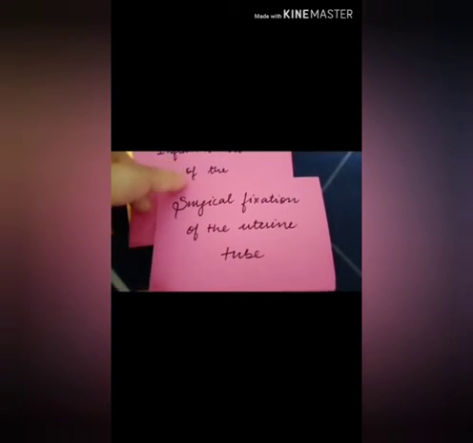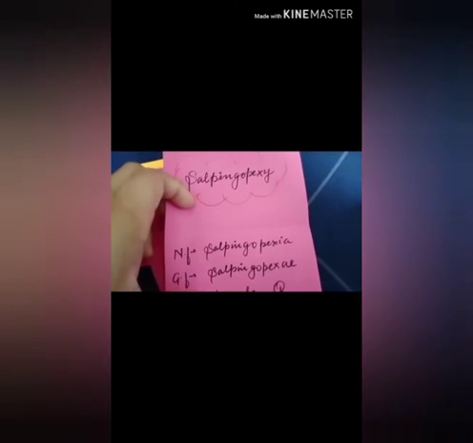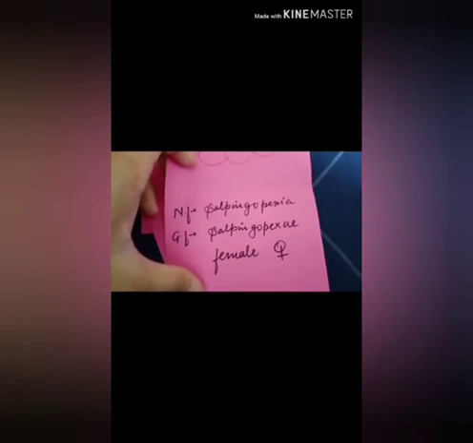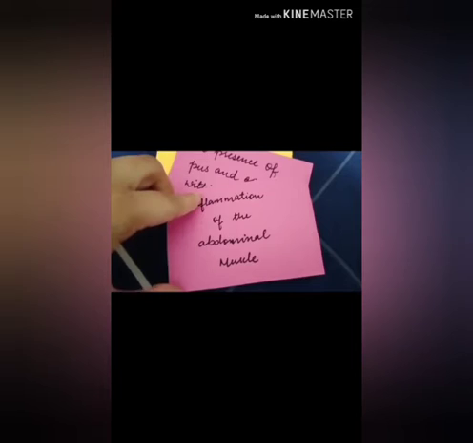Surgical fixation of the uterine tube. Salpingopexia. Nominative form salpingopexia, genitive form salpingopexiae, gender female. Inflammation of the abdominal muscle. Lepromyositis, genitive form lepromyositidis, gender is female.